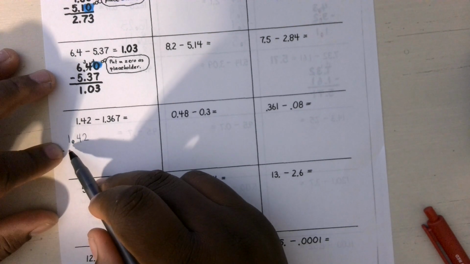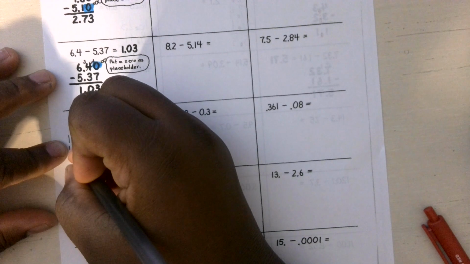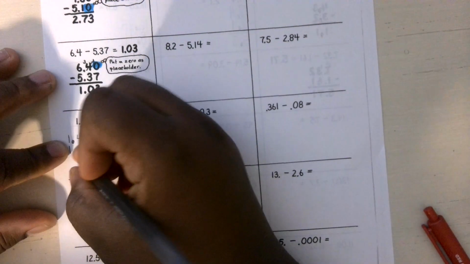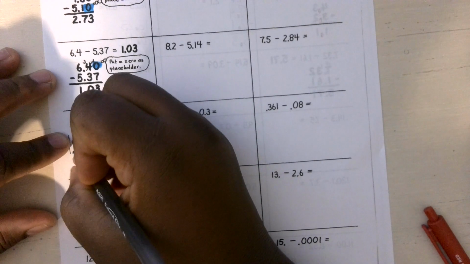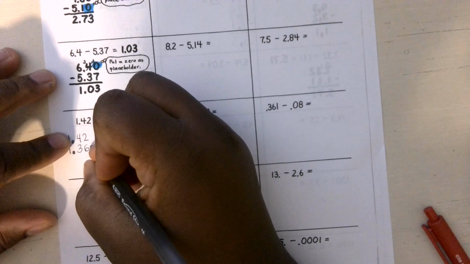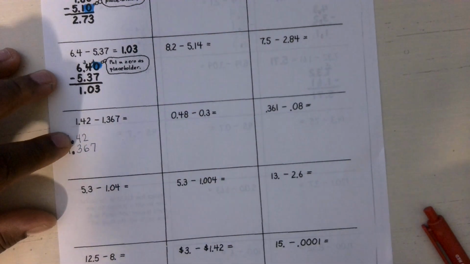Minus 1, decimal point, loud and proud, happy to exist as a decimal point, 367 thousandths.